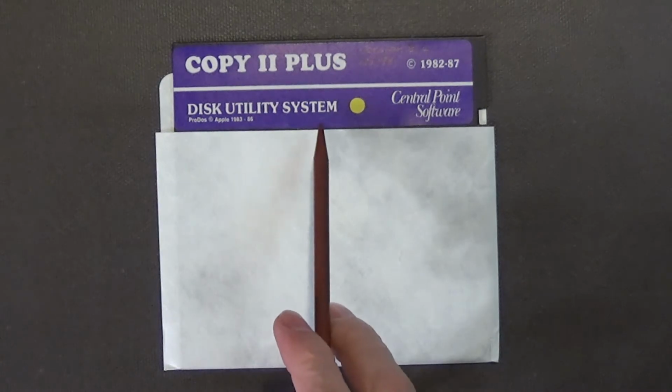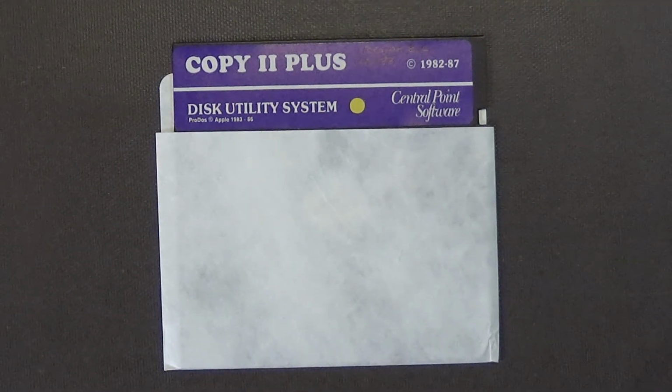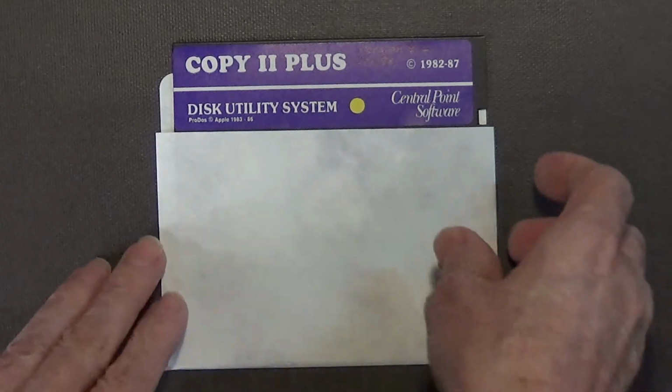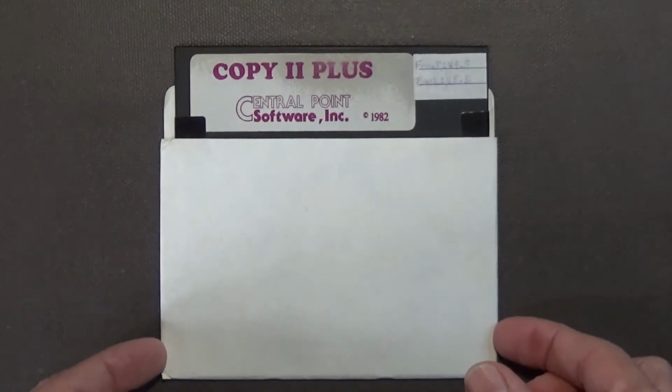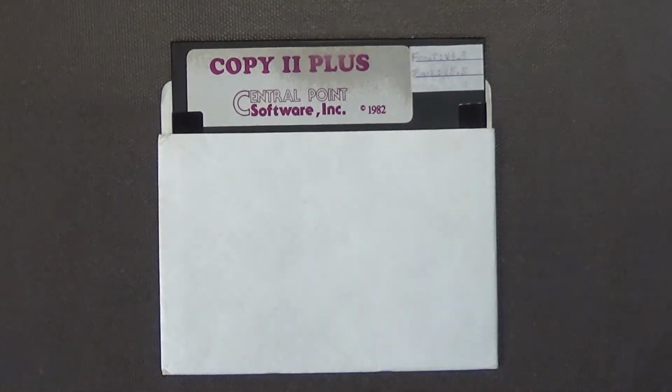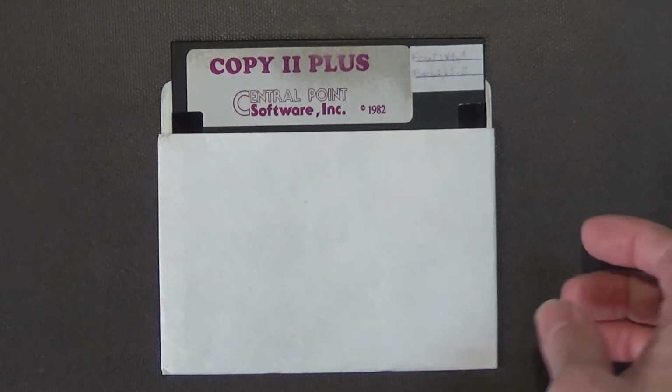Disk Utility System. Okay, there's that disk. And next we have, I think this is the original version. I think this is the older version of Copy 2 Plus. I think this is the oldest version. Okay, Central Point Software Incorporated, 1982, Copy 2 Plus. Okay. Yeah, I thought it'd be interesting to show these discs.